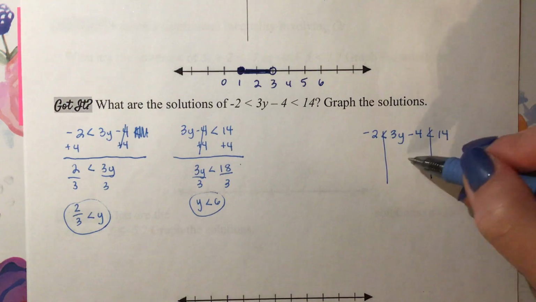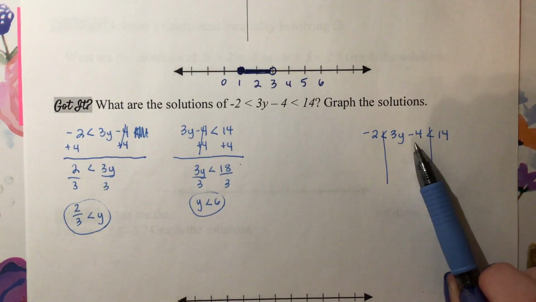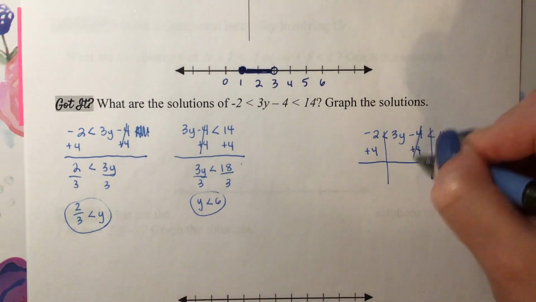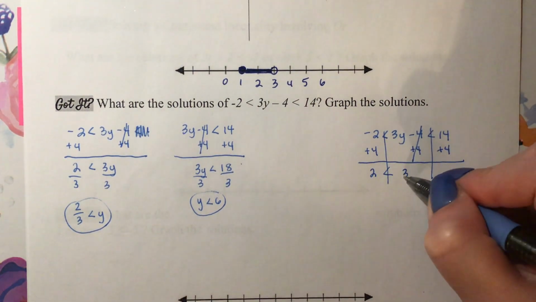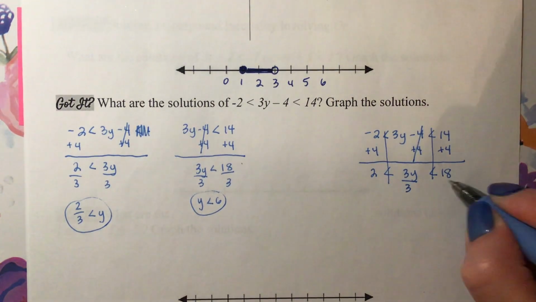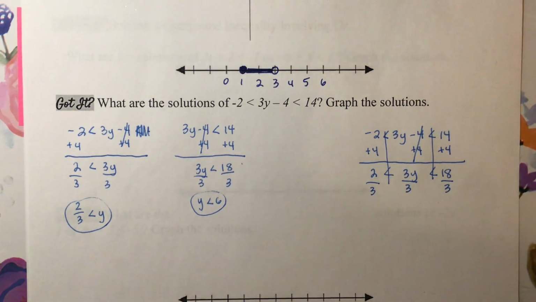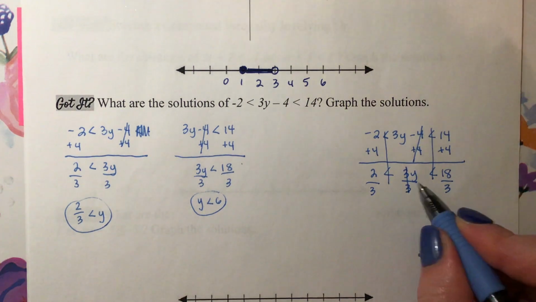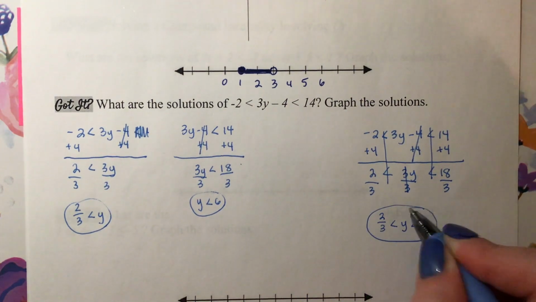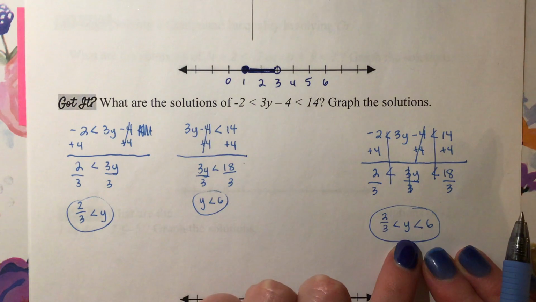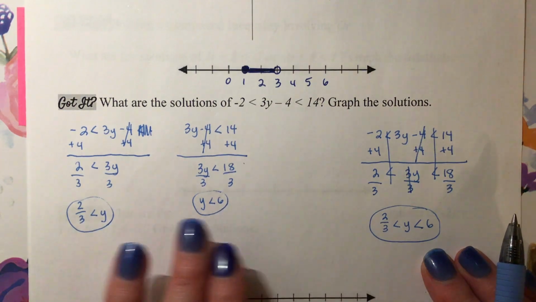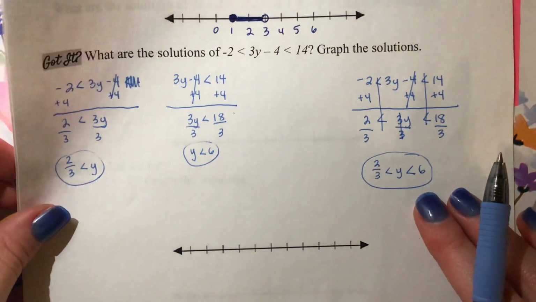here are my 3 sections of my inequality, and I'm trying to isolate the y in the middle. So I'm going to add 4 to the middle, add 4 to the right, and add 4 to the left. So that gives me 2 is less than 3y is less than 18. Now I'm going to divide by 3 in the middle, divide by 3 on the right, and divide by 3 on the left. So that cancels with the 3's in the middle, and I have y isolated, and now I have 2/3 is less than y is less than 6. This answer right here, written as 1 inequality, and this answer right here, written as 2 inequalities, is exactly the same. It's just written slightly different. So there's no actual difference in the answer itself.